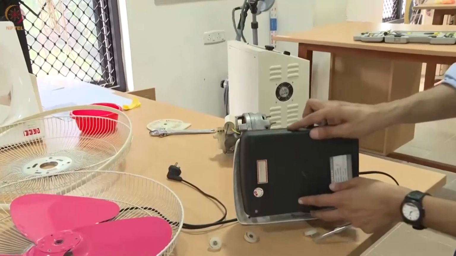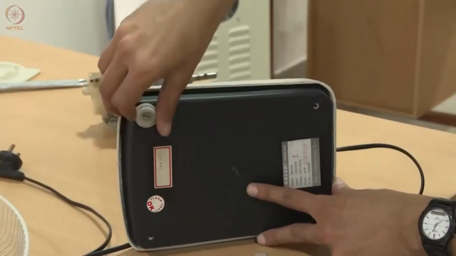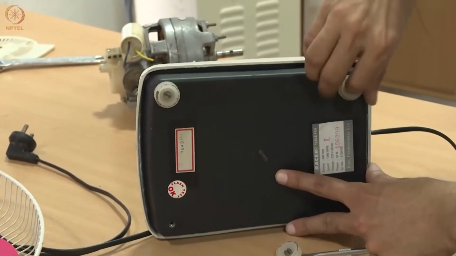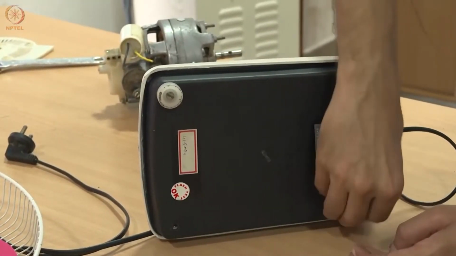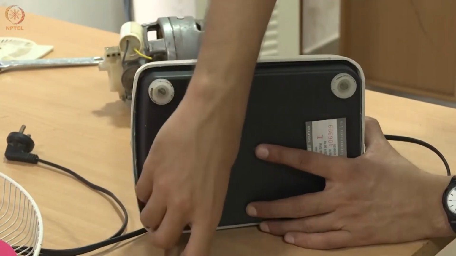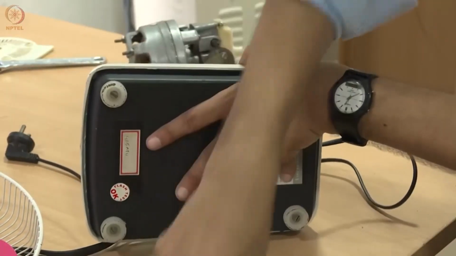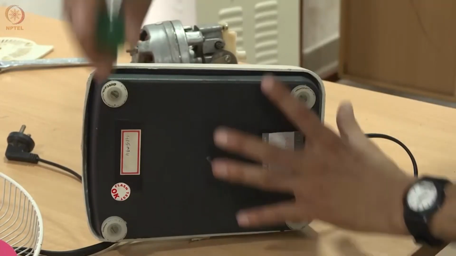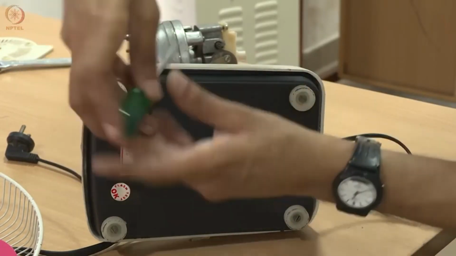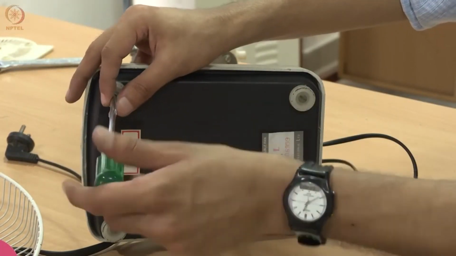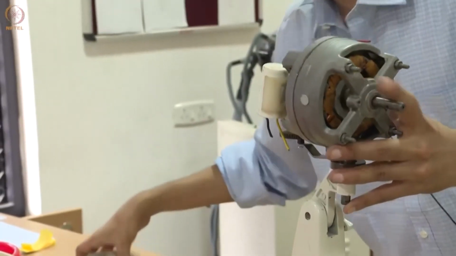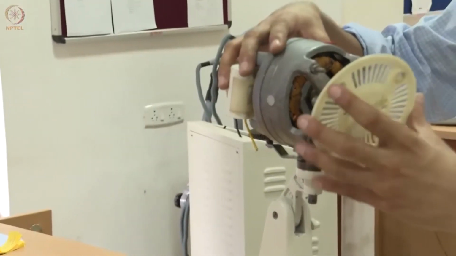Now let us put it back. Okay. So I've done it by hand. Now let me use a screwdriver to tighten it further. So let us put the entire unit together.